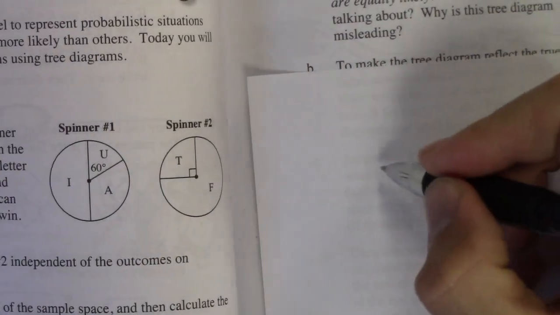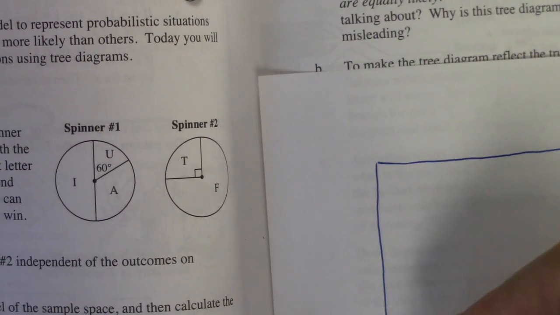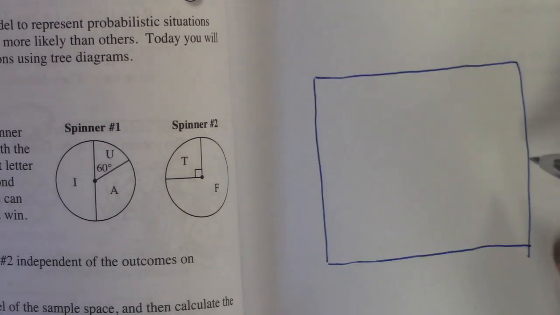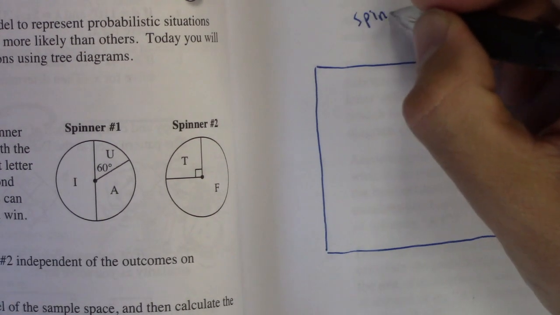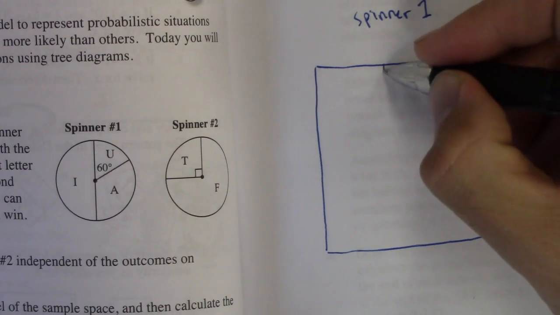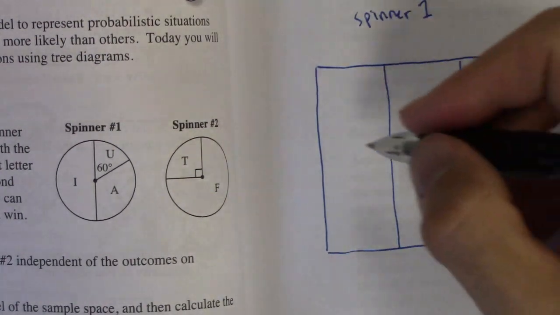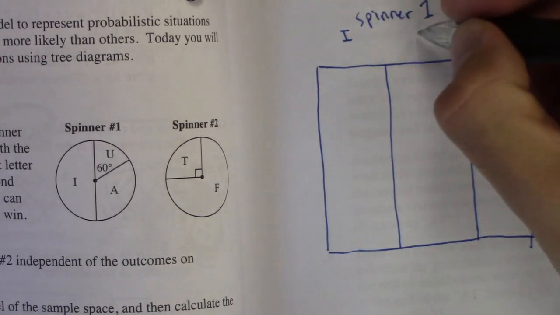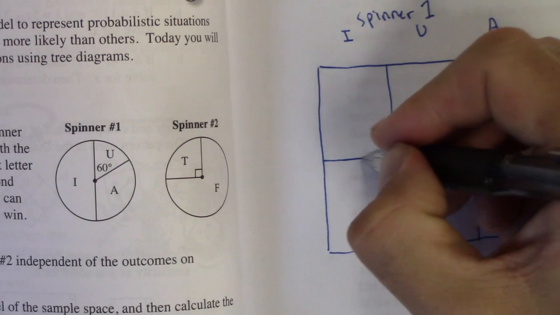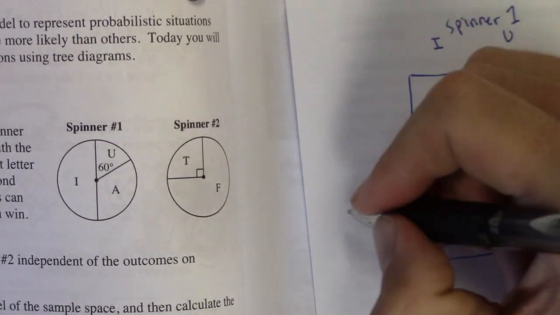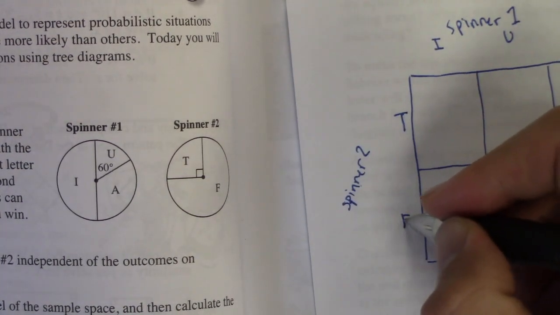So I know that on one side, there we go, nice and big. Let's go spinner 1 on the top. So spinner 1 is on the top, and I have 3 possible outcomes. I'm not trying to draw the proportions correctly because I'm not that good. So I'm just going to draw 3 equally spaced columns. I could get an I, a U, or an A. And then for spinner 2, I can have true or false.